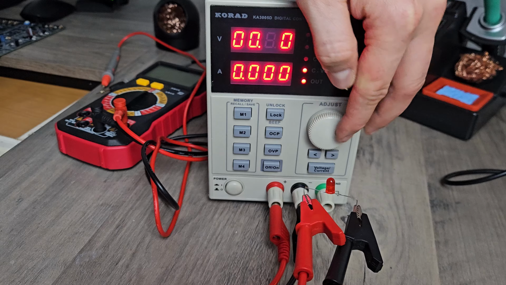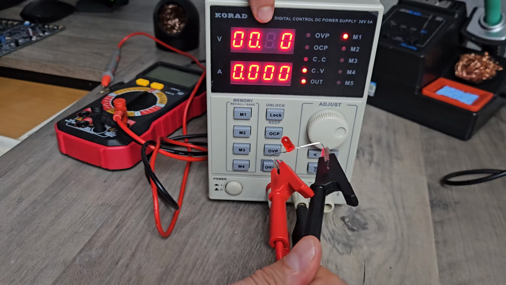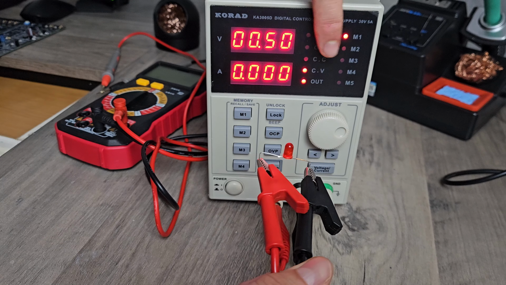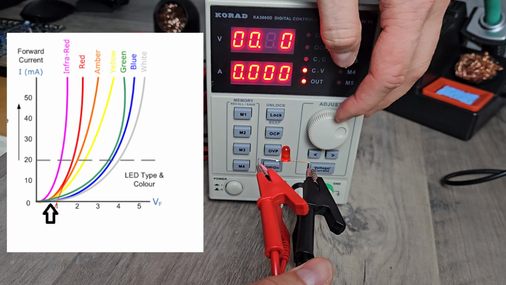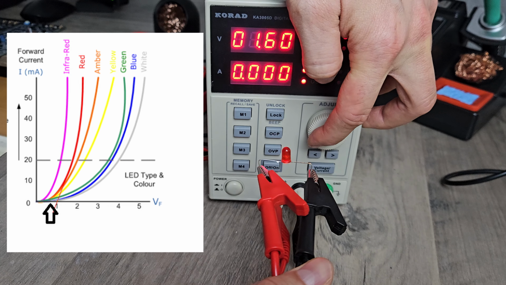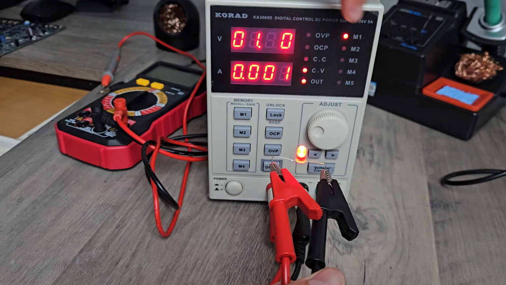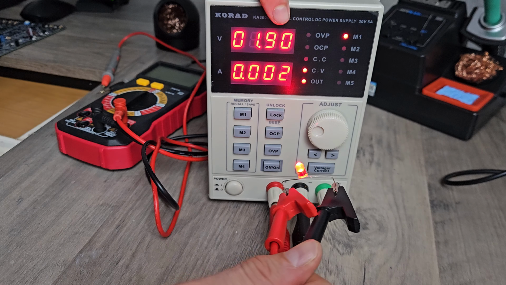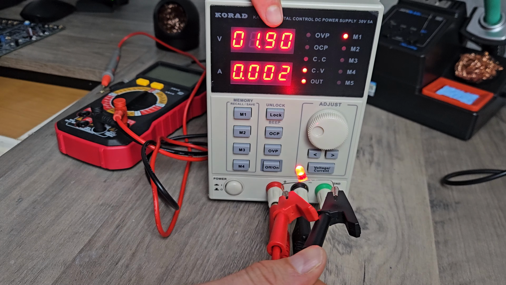Look at this. I have an LED here connected to a lab power supply set to 0.5 volts. As you can see, it's not lighting up, and we are somewhere here on the characteristic curve. But if we exceed this threshold voltage, the LED starts to light up and current starts to flow.